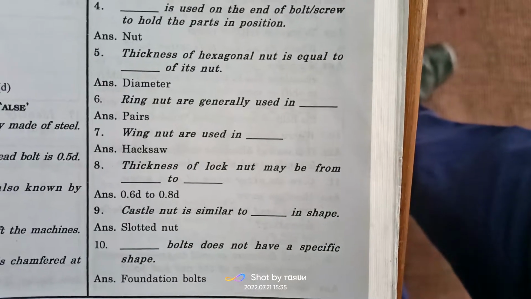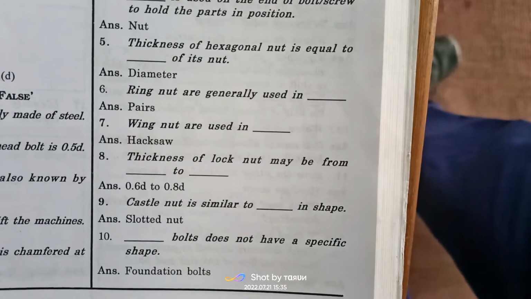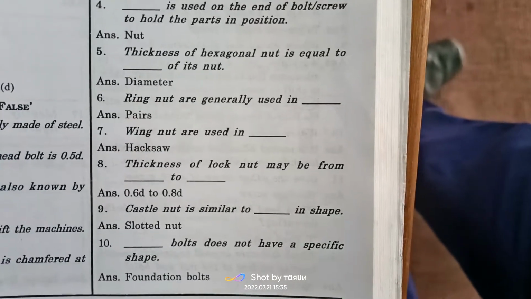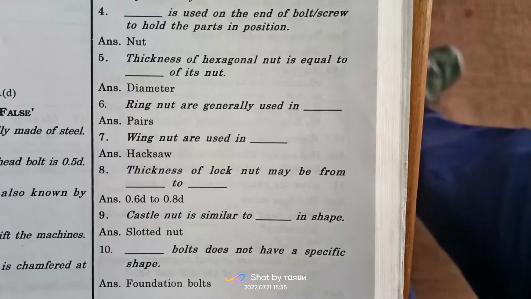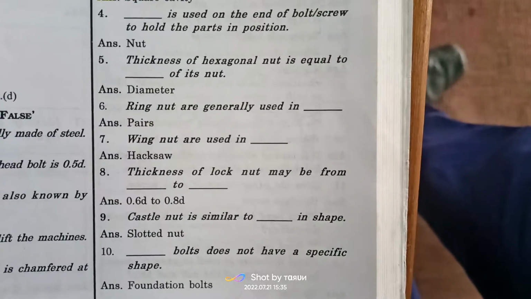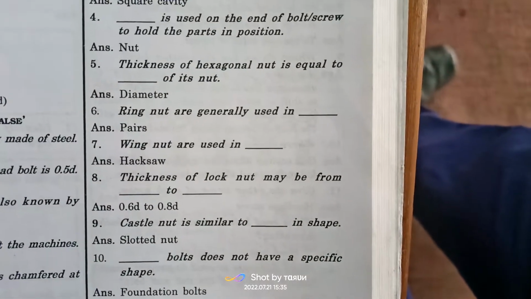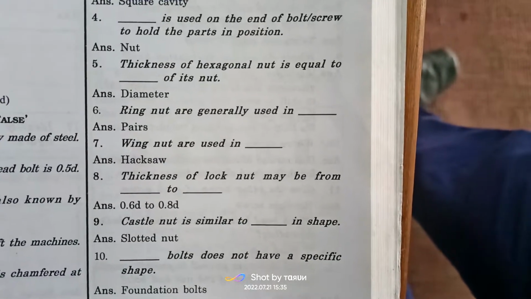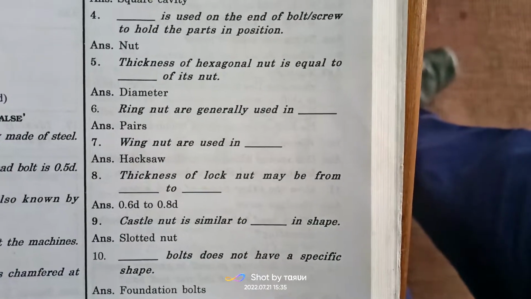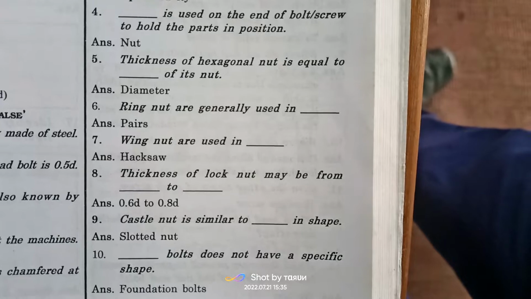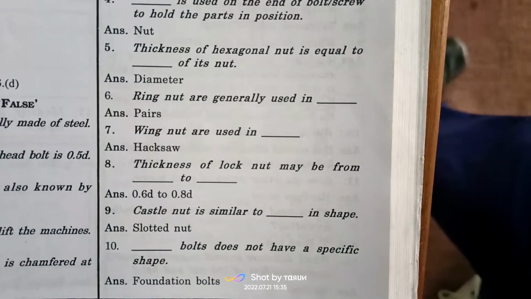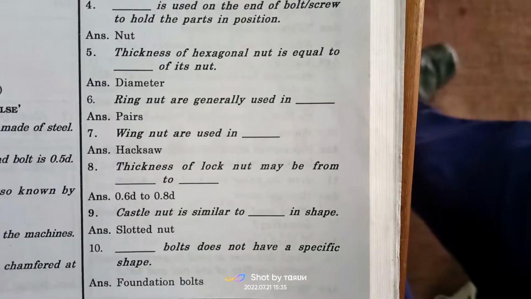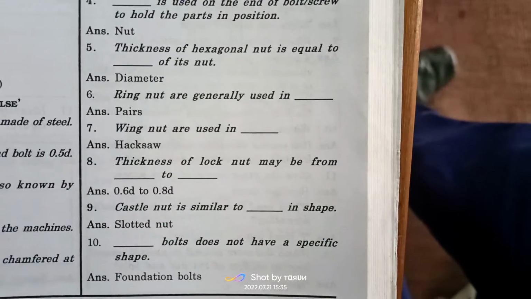5. Thickness of hexagonal nut is equal to diameter of its nut. 6. Ring nuts are generally used in pairs. 7. Wing nut is used in hexa. Question number 8. Thickness of the lock nut may be from dash to dash. Lock nut 0.6 D to 0.8 D. Castle nut is similar to dash in shape. It is slotted nut.